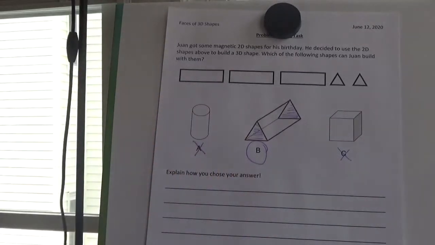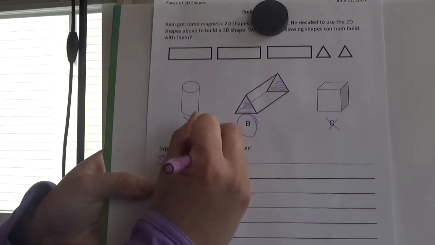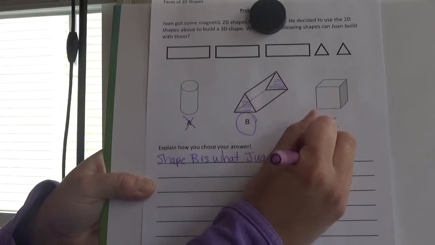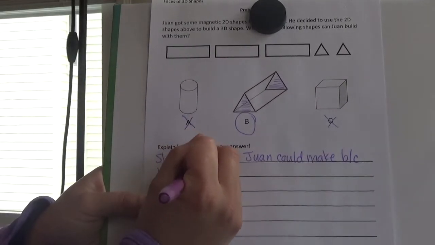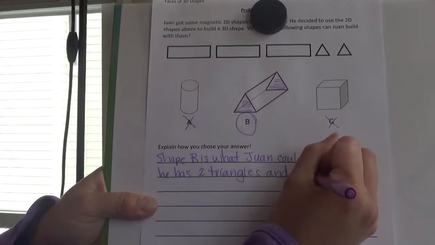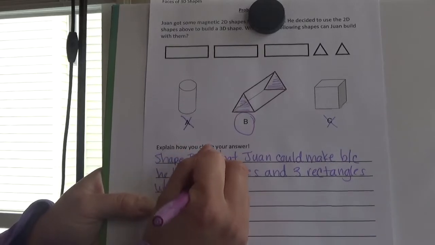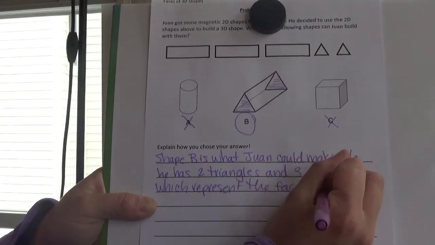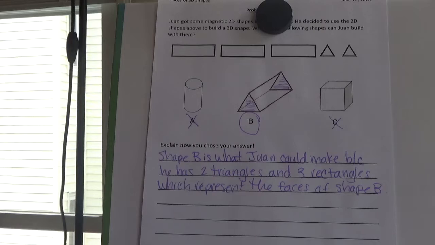So we went through each one and we looked at the faces. So the reason why we know that B is right, so let's see, shape B is what Juan could make because he has 2 triangles and 3 rectangles, which represent the faces of shape B. Awesome.